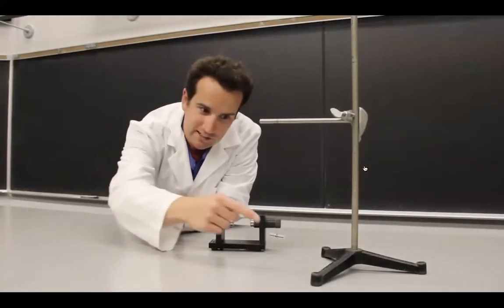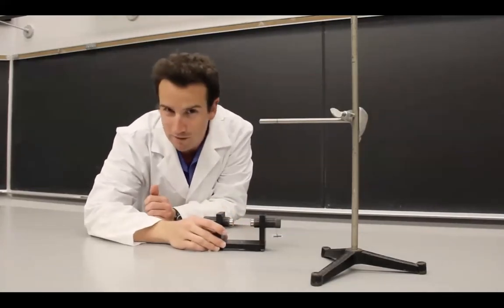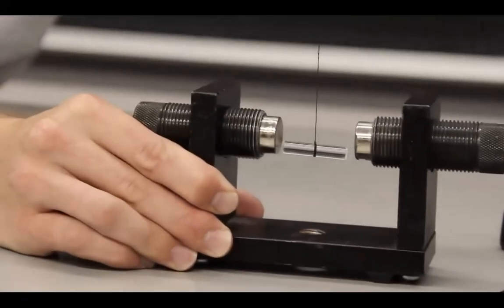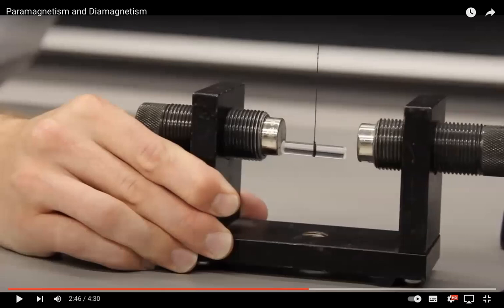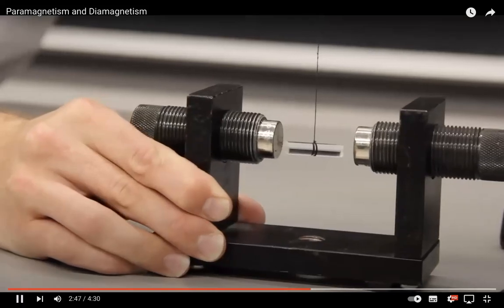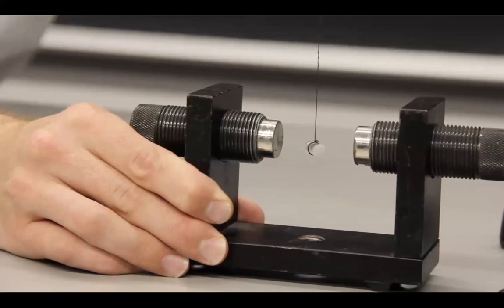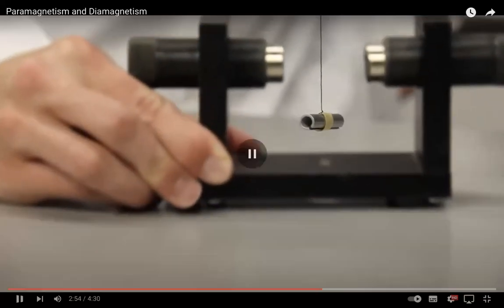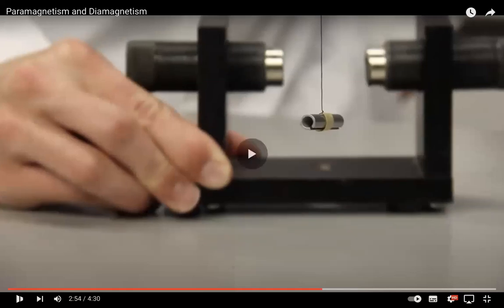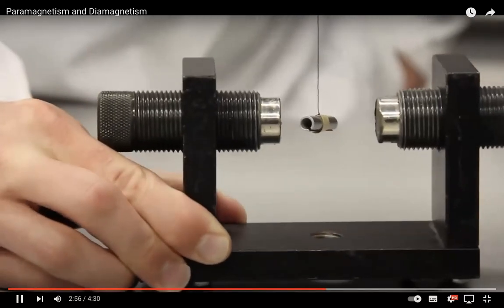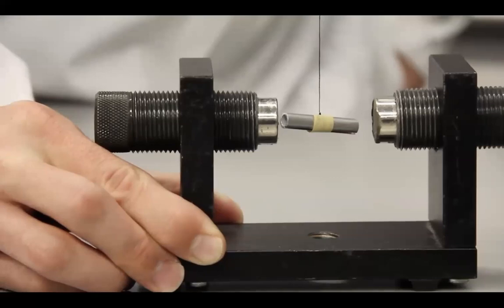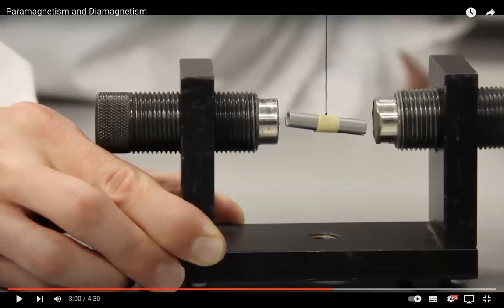Non-magnetic objects like glass. So you see glass is suspended. When you take the magnetic field and keep it, look at the way the glass will turn. But if you see aluminum, observe, it is aligning itself in the direction of the magnetic field.